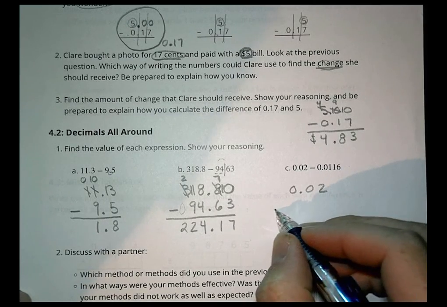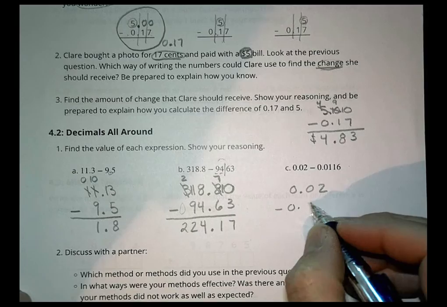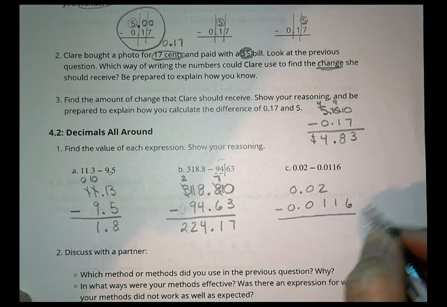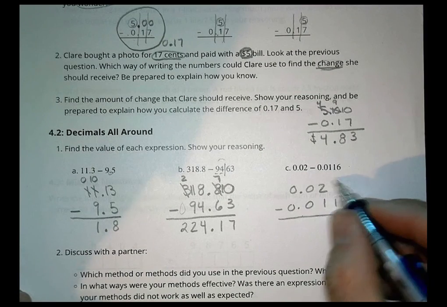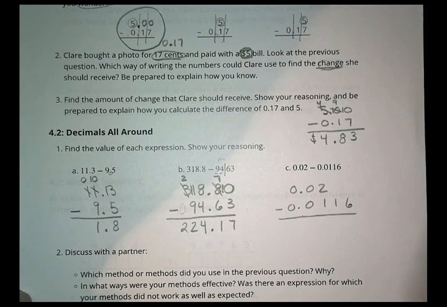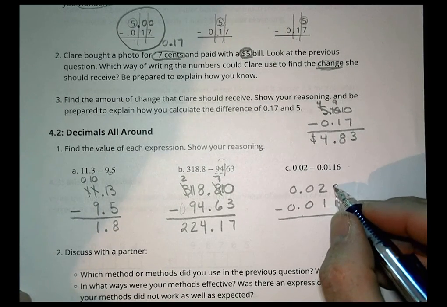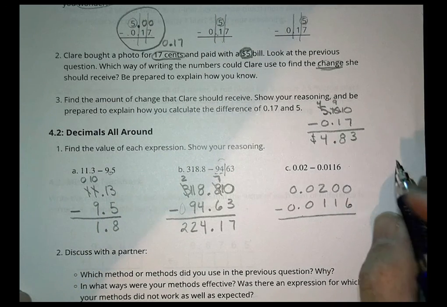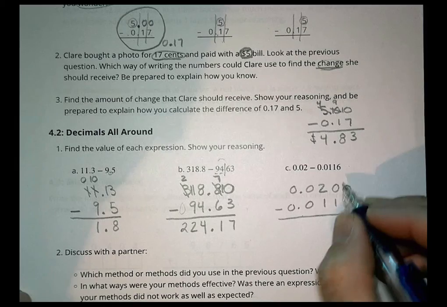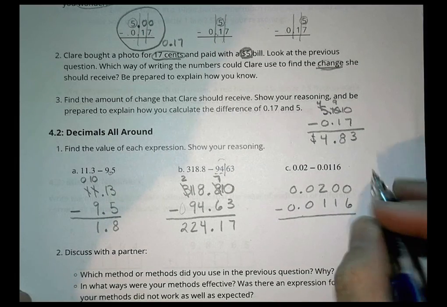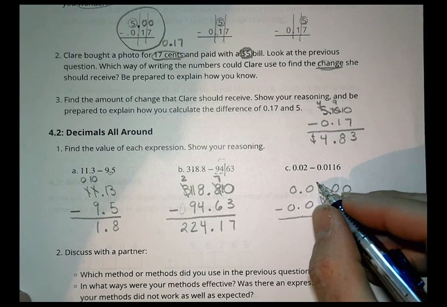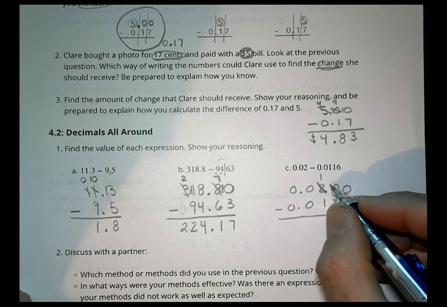0.02, and we're going to subtract from it 0.0116. So again, notice that I need to add some non-zero digits right here to hold those place values in place, so that I can do some subtraction. I can't do 0 minus 6. I can't borrow from that, so I have to borrow from here. So this becomes a 1, and that becomes a 10.